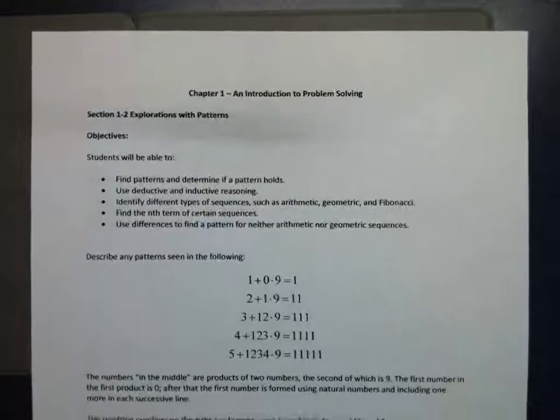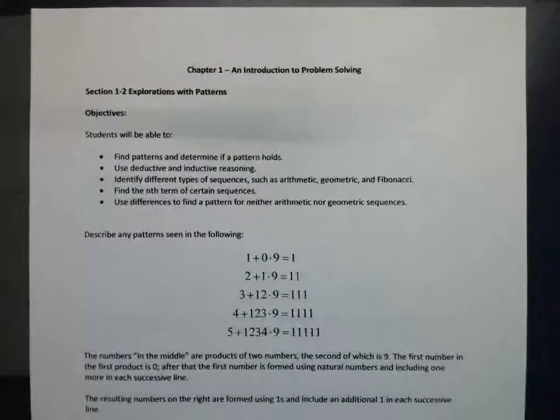Alright, in this video we're going to talk about section 1-2, dealing with explorations with patterns. We're going to find patterns and determine if a pattern holds. Also we'll use deductive and inductive reasoning. Also we'll identify different types of sequences such as arithmetic, geometric, and Fibonacci.